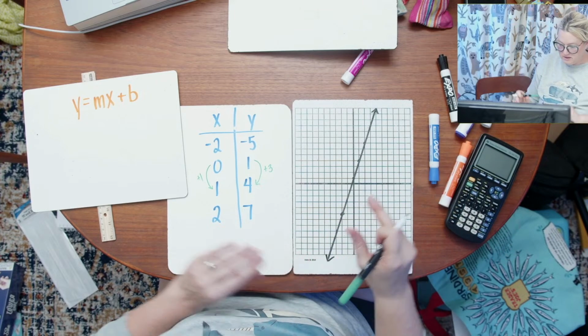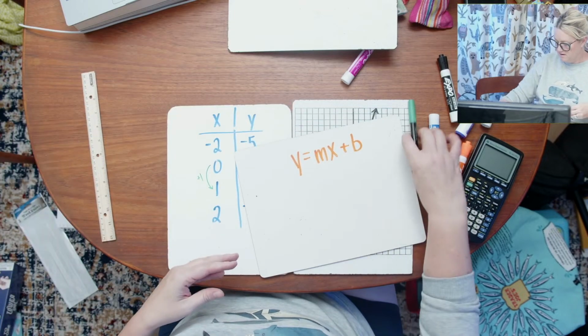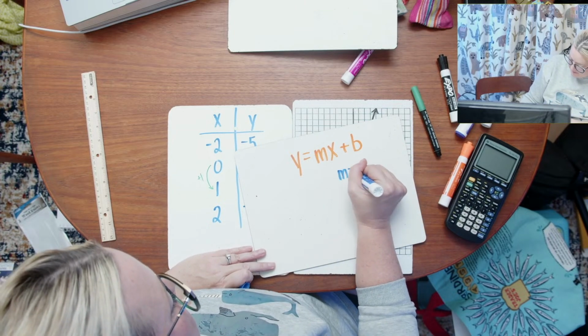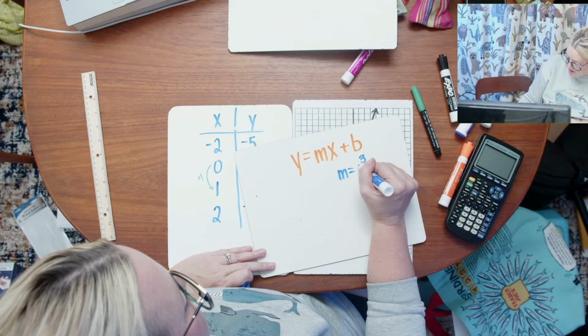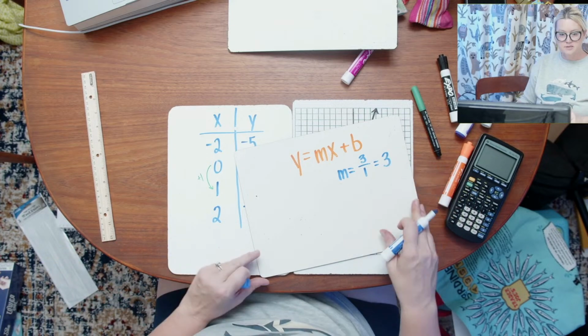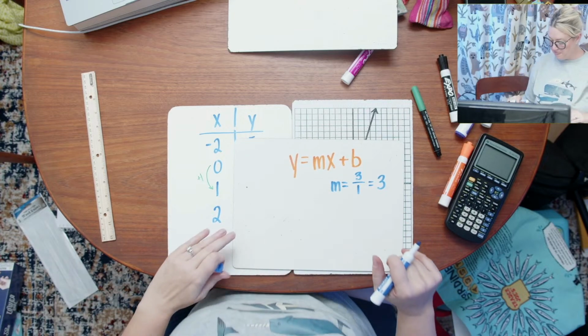So my slope for this line, between these 2 points, I'm going up 3 over 1. So my slope is 3, and it's positive. Okay, so it's positive because it's going uphill left to right.